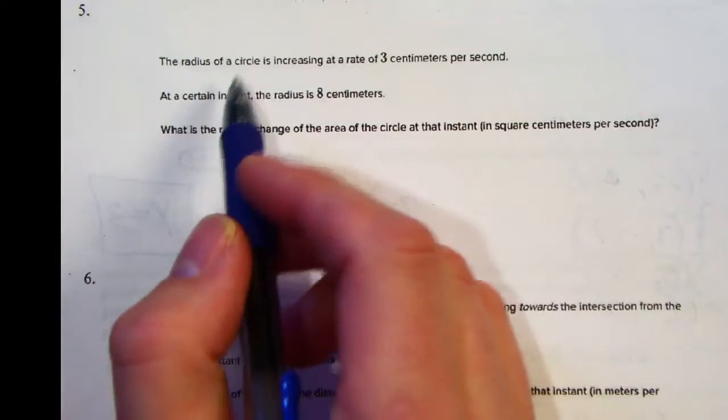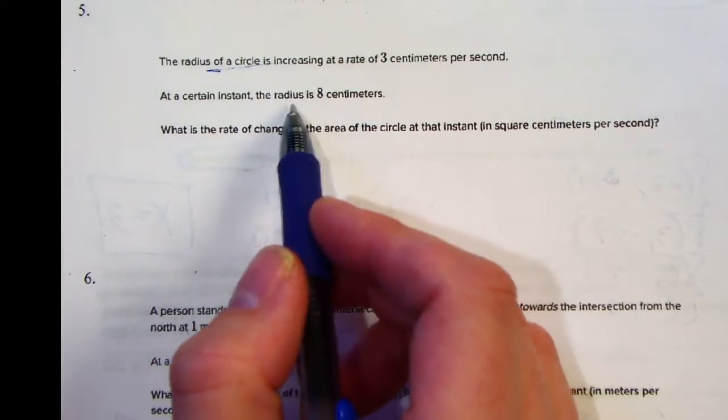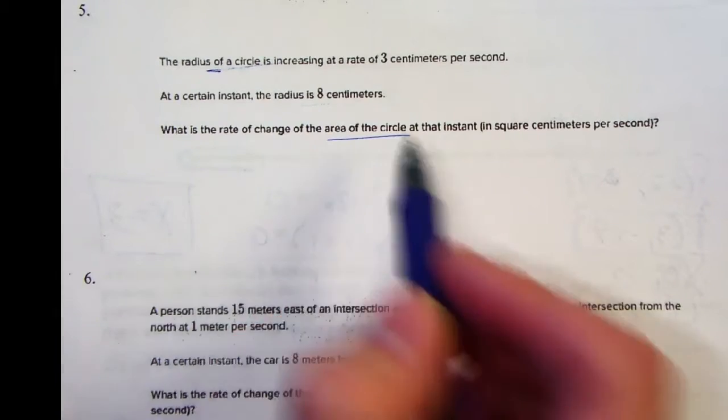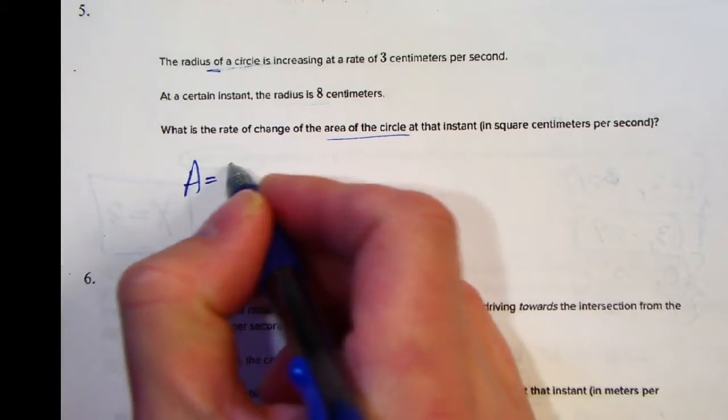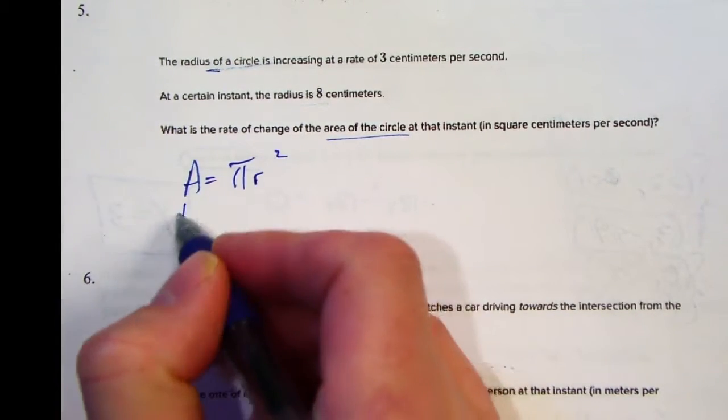Number 5, I think I can fit this one on here. So I got the radius of a circle. Radius of a circle, what does rate of change? The area of the circle. So I'm just going to start with area equals pi r squared, take the derivative and see where we get.